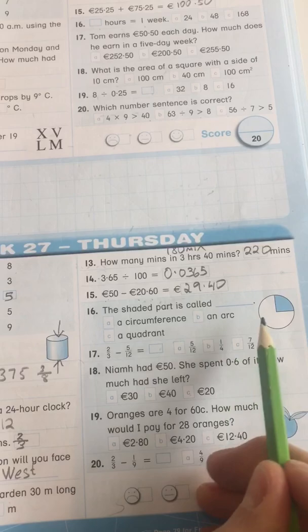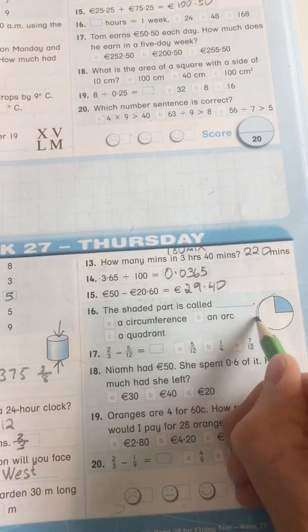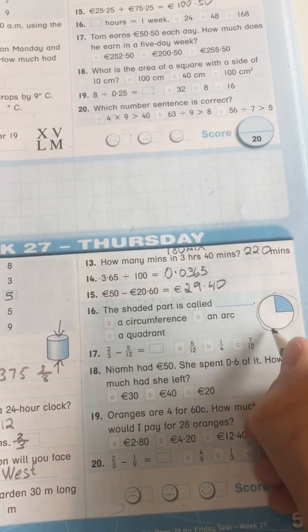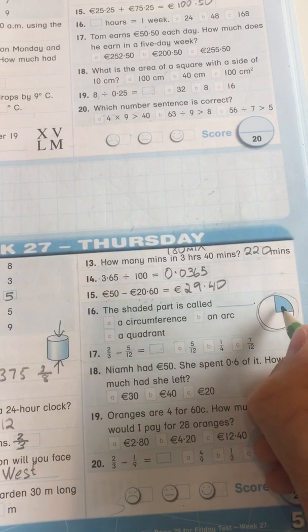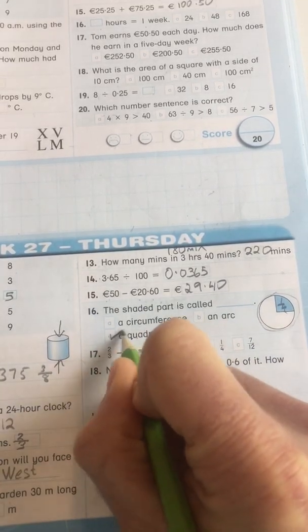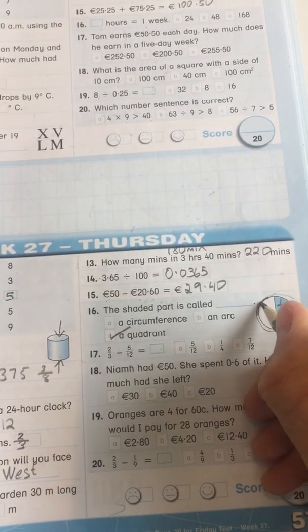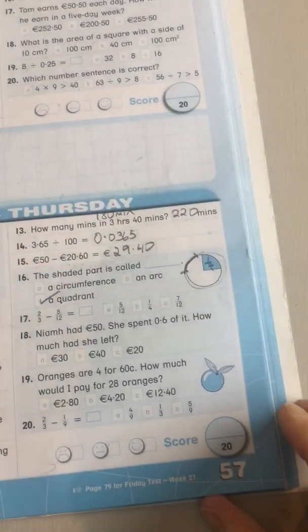Onto the circle. The shaded part is called a circumference. Well, the circumference is all around the circle. An arc in a circle, or a quadrant. Well, this is a quarter of the circle, which is a quadrant. An arc is a line on the circumference. That's an arc. So the answer here is a quadrant.